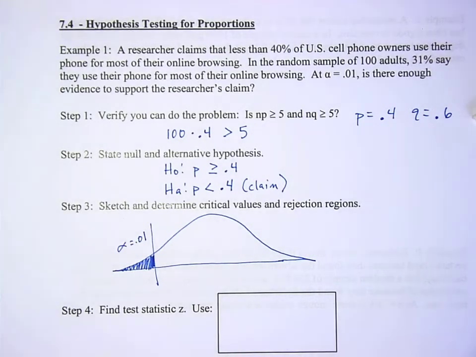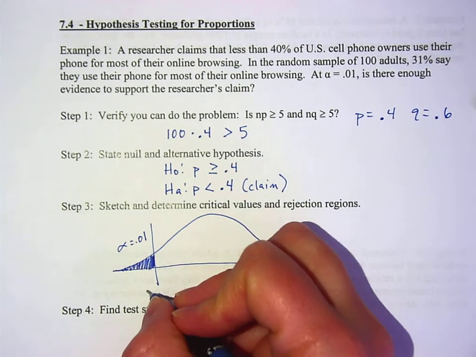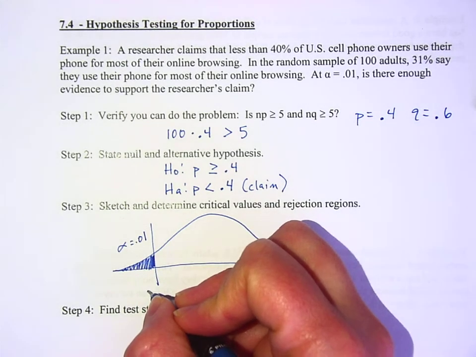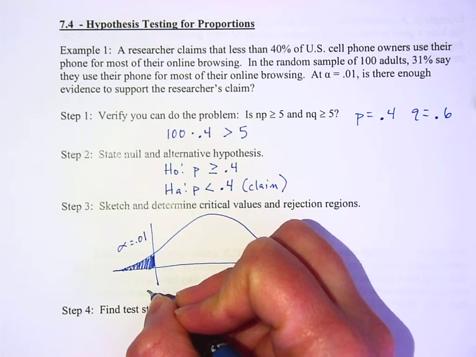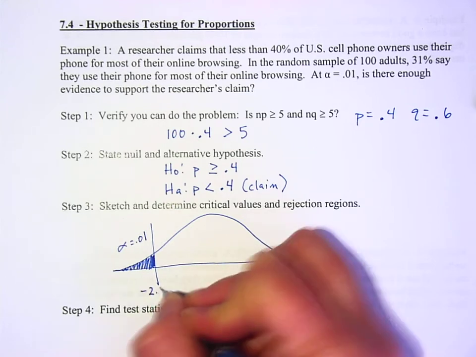So we need to look up on the z chart, 0.01 on A16, inside of the chart. Anyone have this one memorized by now? Negative 2.33.